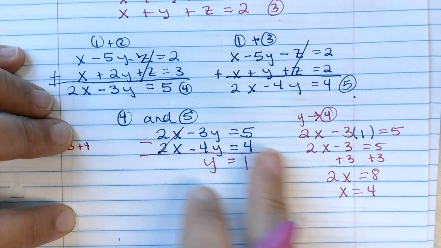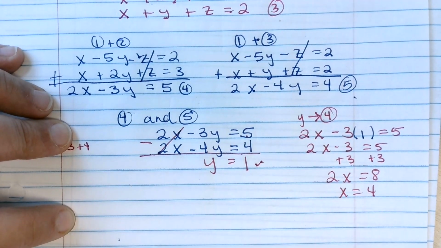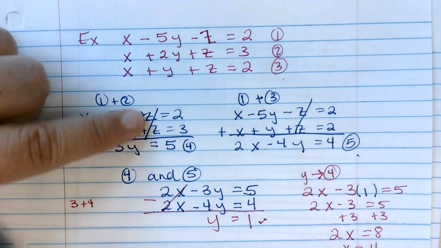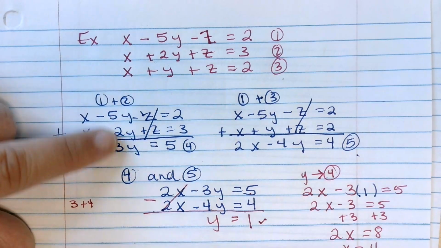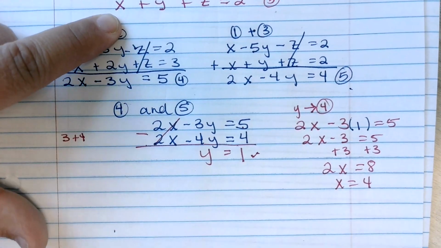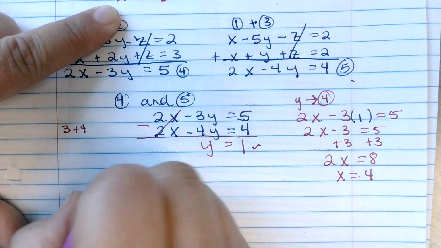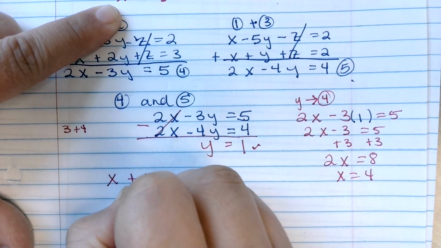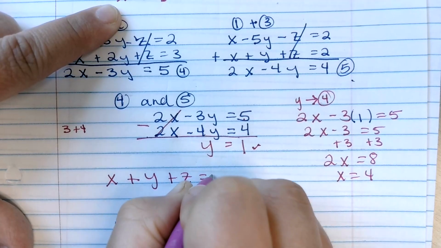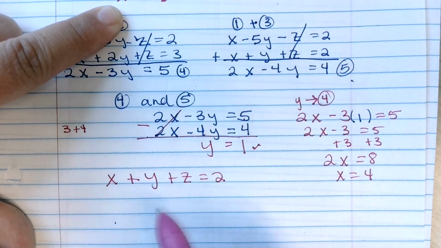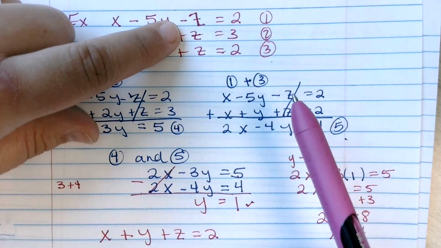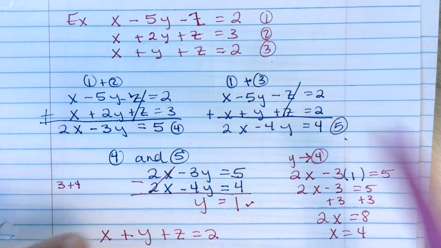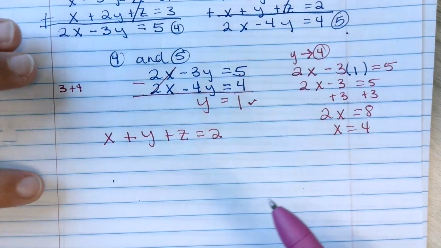Almost finished. Looking for that last variable, we're missing z. So pick one of the top equations. Now I'm going to pick one with a positive z, just because. And I'm going to pick equation 3. It doesn't matter which one you choose, just choose one of them. So 3 is x plus y plus z equals 2. And notice that I had to go back to the top equations instead of equation 4 and 5 because the top have z and 4 and 5 don't. And that's the variable that I'm missing.